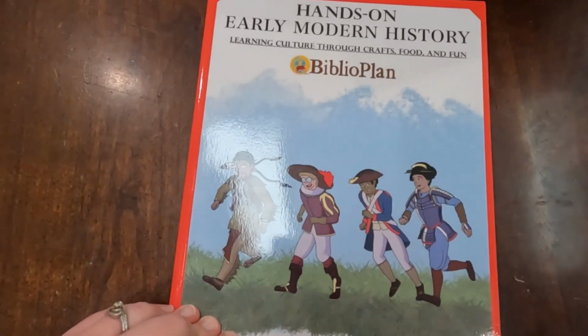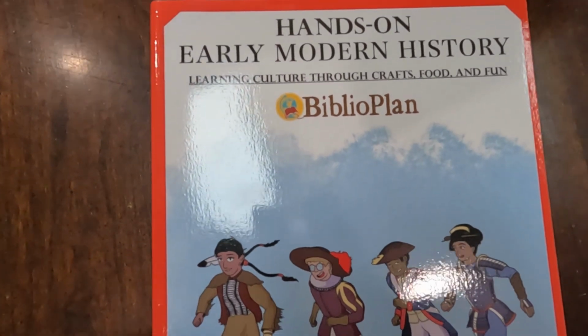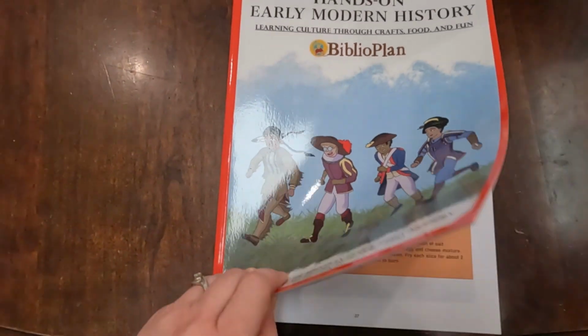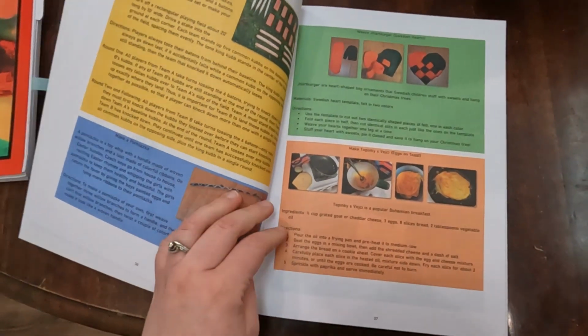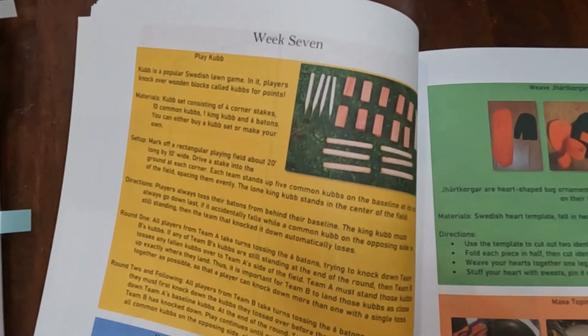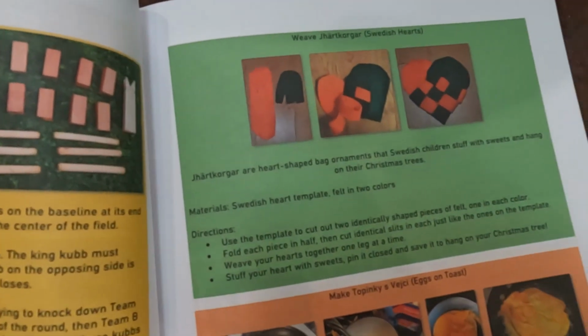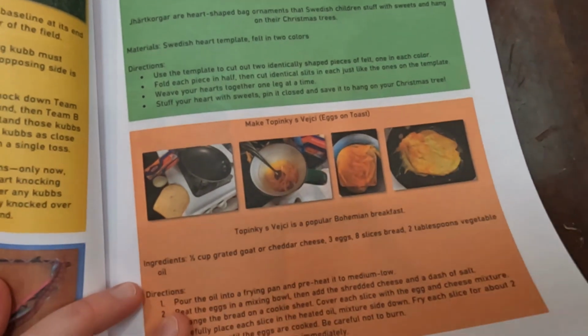Before I get into sharing with you why I have chosen not to use this curriculum, I do want to continue showing you more options of books that you can get. This one here is the Hands-On Early Modern History, learning culture through crafts, food, and fun. In here is going to be all kinds of suggestions of extra activities that you can be doing with your children.